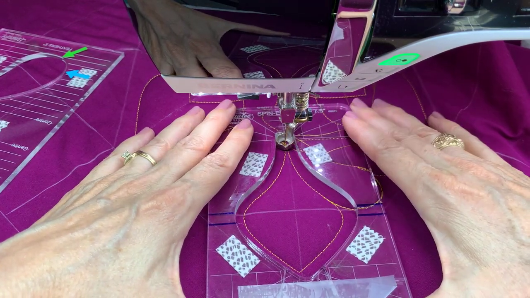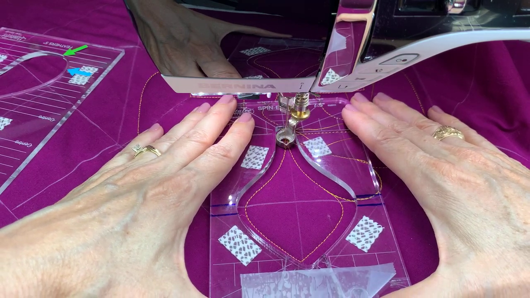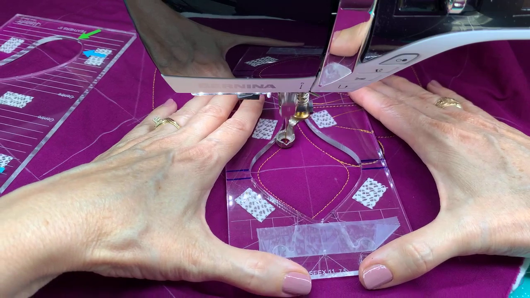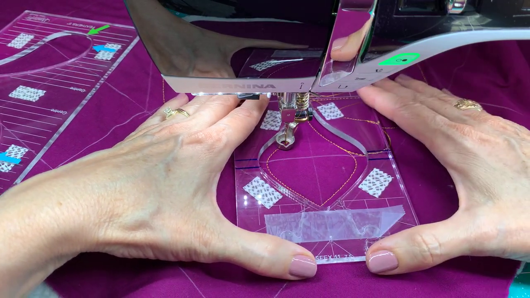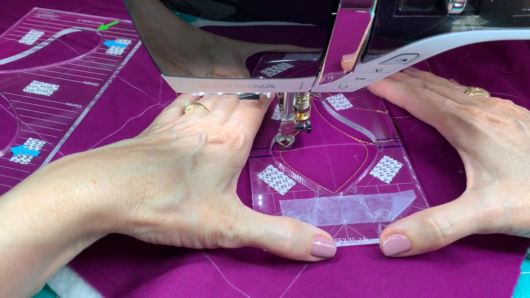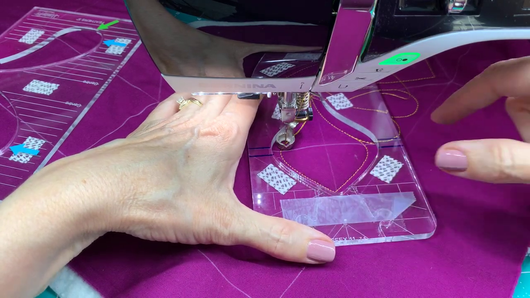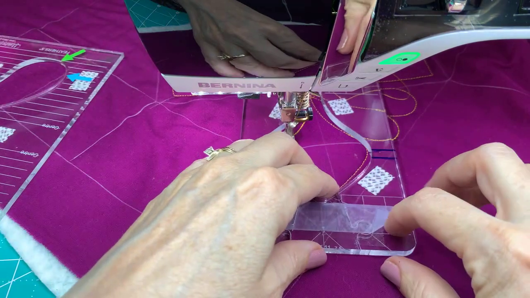So we want to make sure we're actually in the stitch line a little bit. So when you first start, just go a little bit slowly. And I'm looking right there, so I want to stop just a little bit before I get to that intersection, right? See how I am right there? I want about the same so that I can align them. And we can take this off.